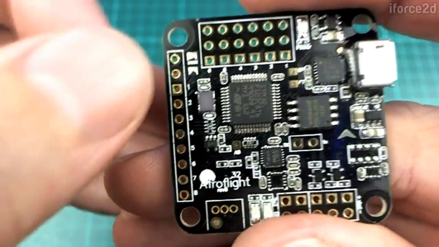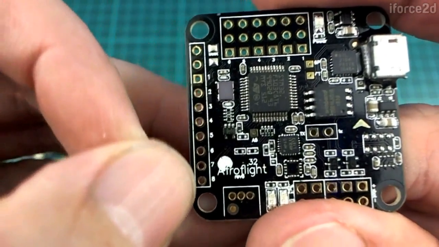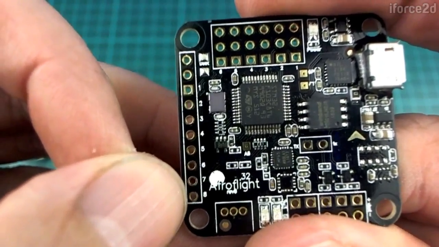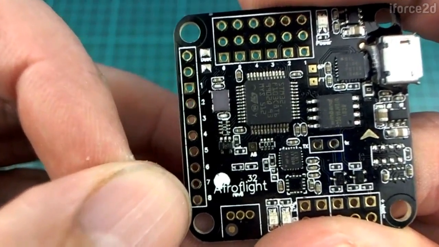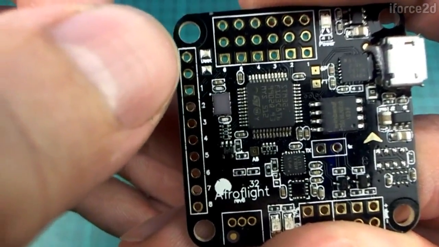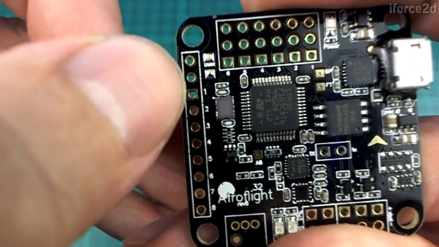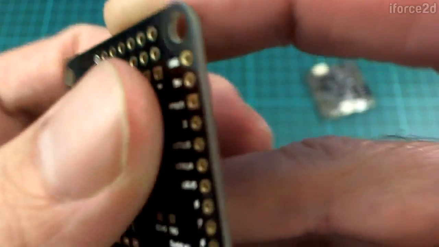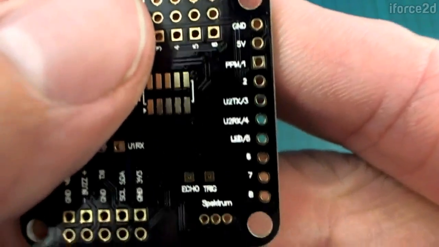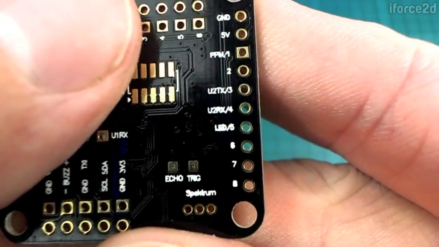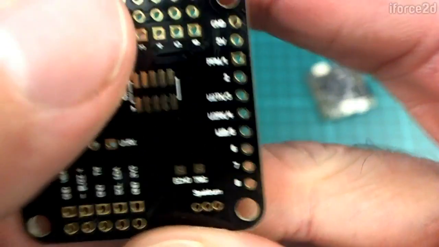So what they've done here is this bunch of pins down the side, it's just the signal pins, so we've got channels 1 through 8 for our receiver inputs. And then there's 2 at the top there, which are the ground and the 5 volts. As I've just flipped this over, we'll see it's labelled there. So we've got ground, 5 volts, and then we've got receiver channels 1 down to 8.